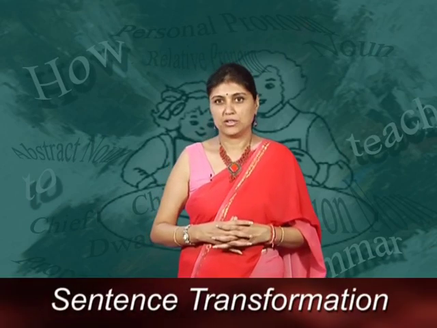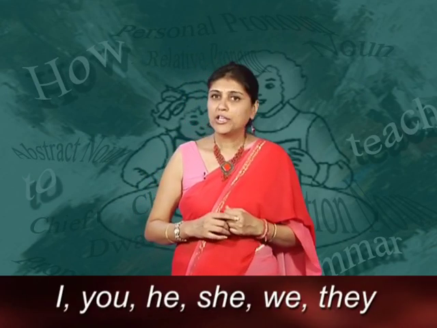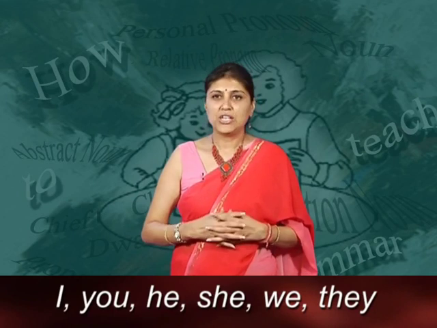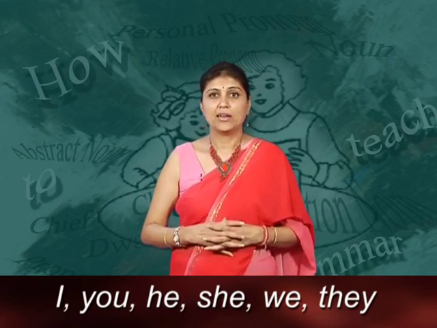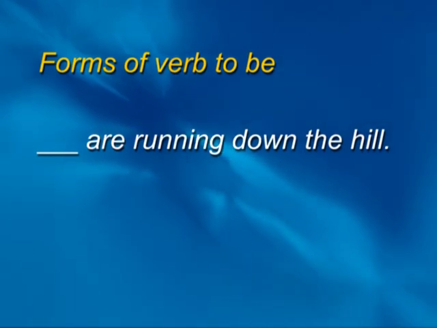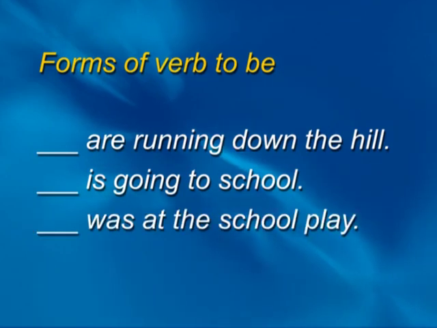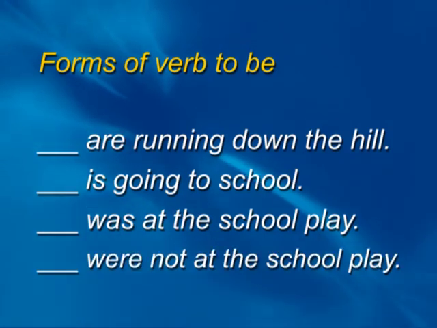Sentence transformation. Focusing on specific points of grammar. Subject pronouns: I, you, he, she, we, they. Forms of verb to be. Dash are running down the hill. Dash is going to school. Dash was at the school play. Dash were not at the school play.